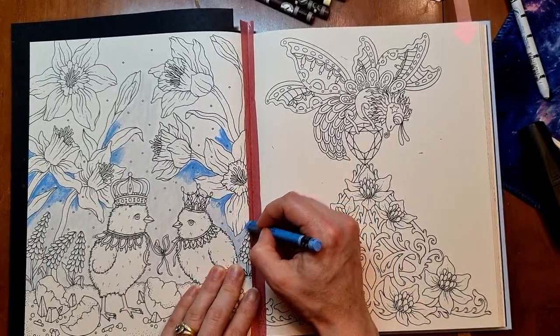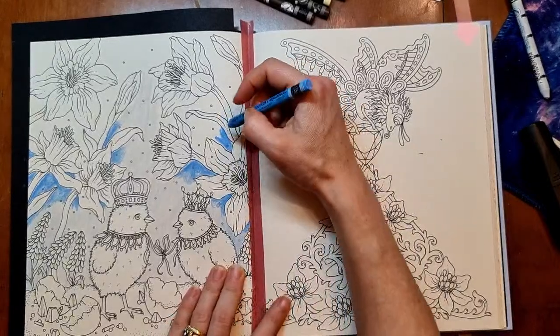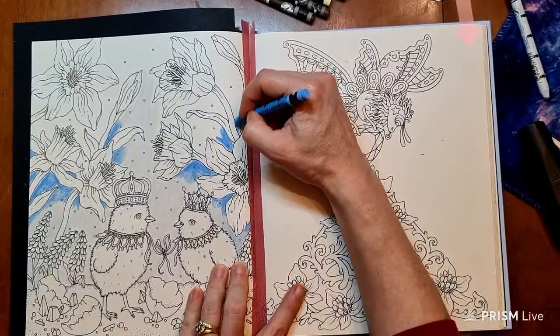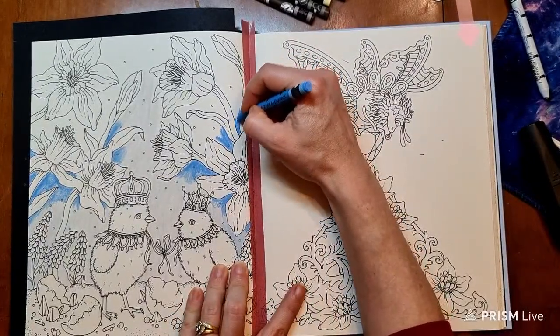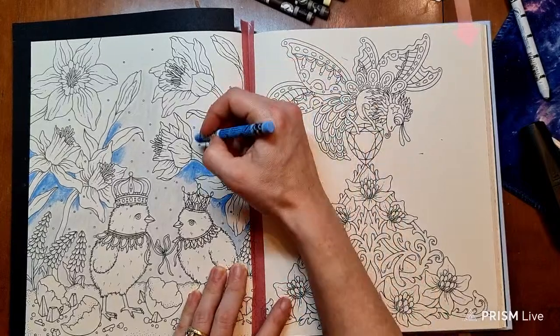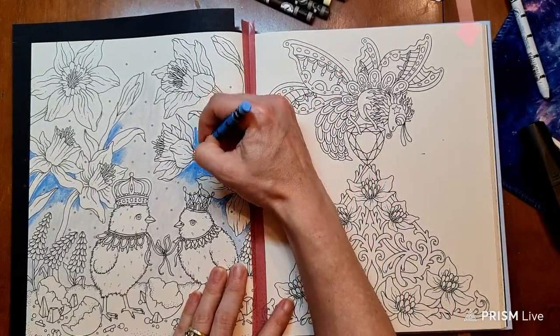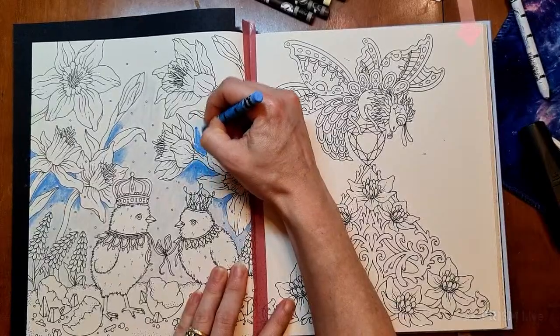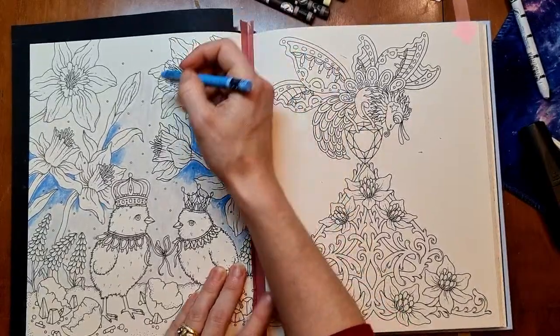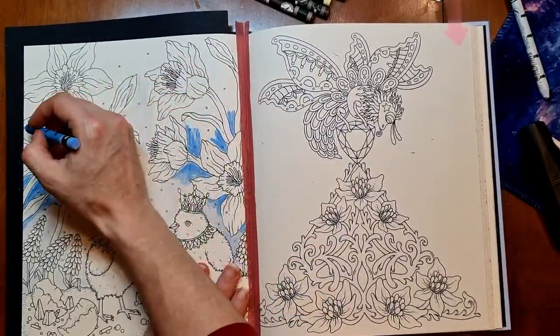I highly doubt I'll end up doing more than this page, because it is already the 19th. I mean, where has the time gone? Like, seriously. The days just fly by.